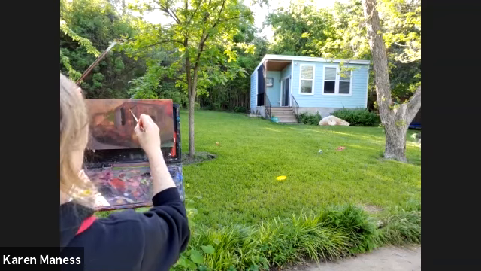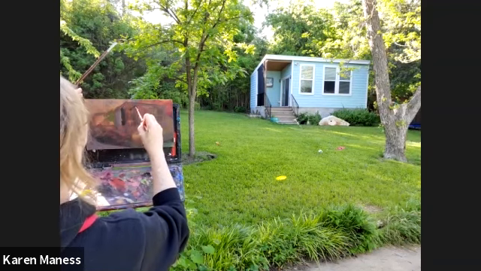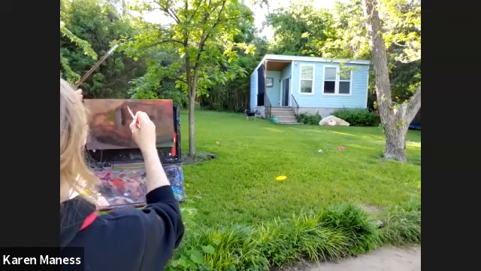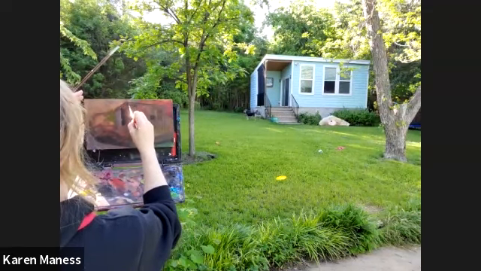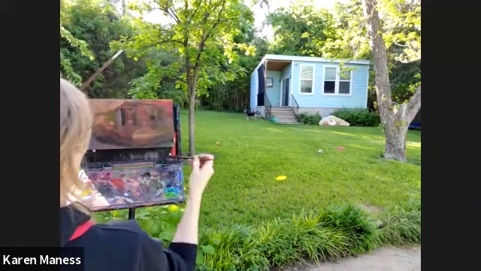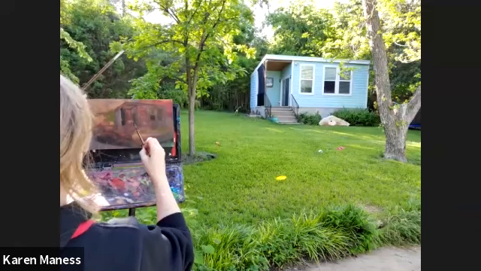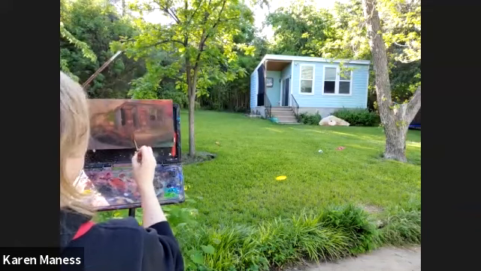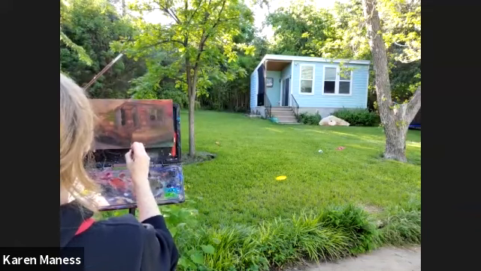Of course, now as the sun is shifting, I'm going to be doing some chasing of values as I go. While I have this nice dark color, if I see anywhere else that could stand some of it, I'm going to start adding it to my painting.